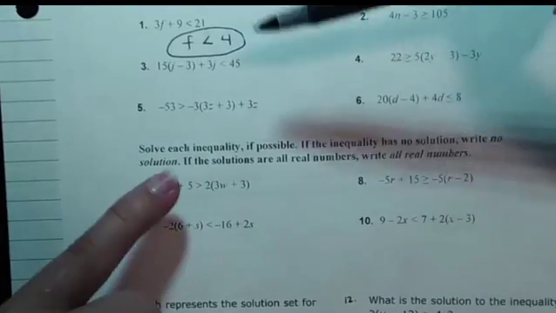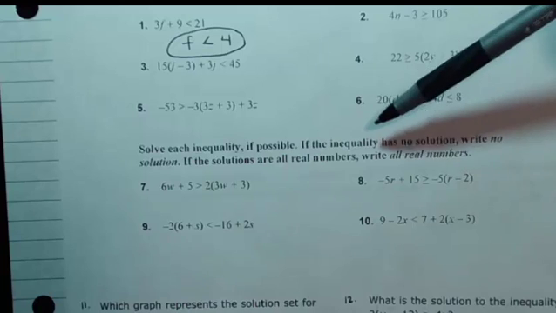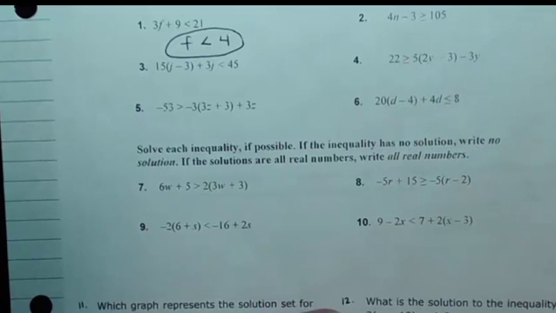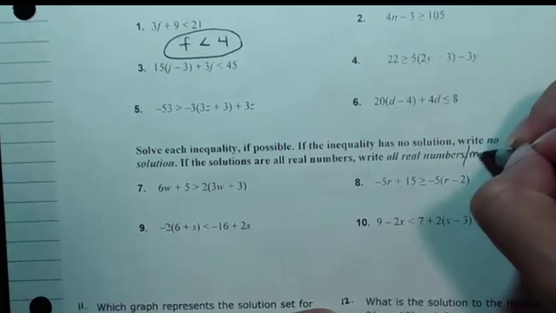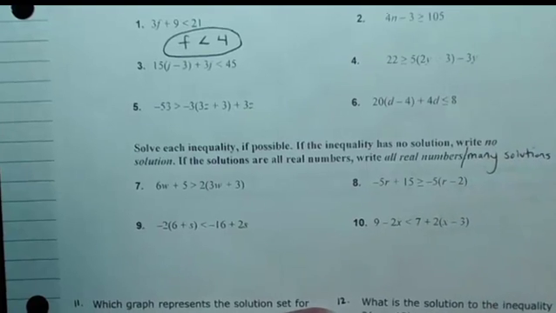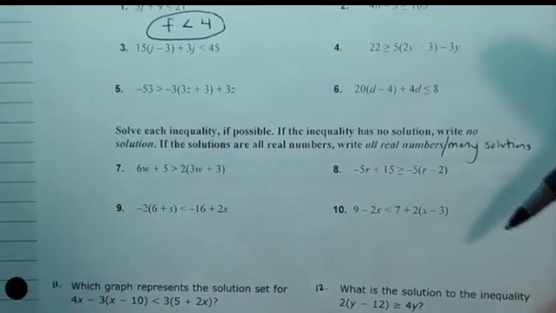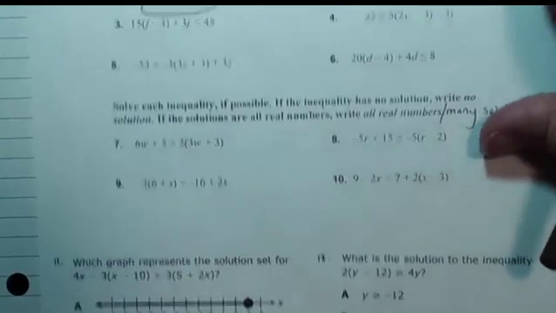For 7 through 10, it says solve the inequality if possible. If the inequality has no solution, write no solution. If there are many solutions, write all real numbers, or in this case, many solutions. It does not matter, so I'll let you write that as well. Now, some of them will just have a solution when you work it out, so not all of them will be no solution or many solutions, so keep that in mind.